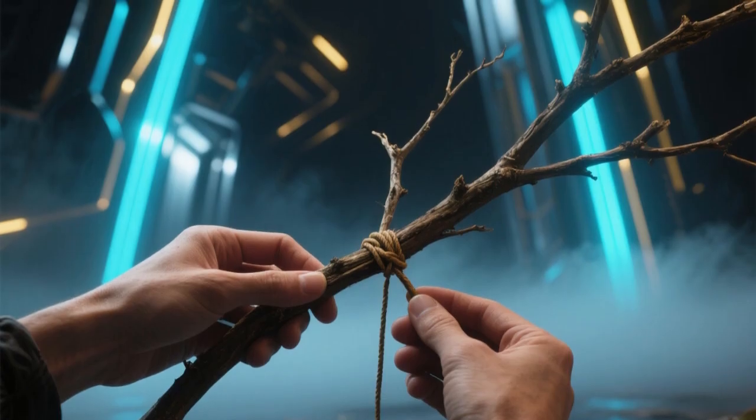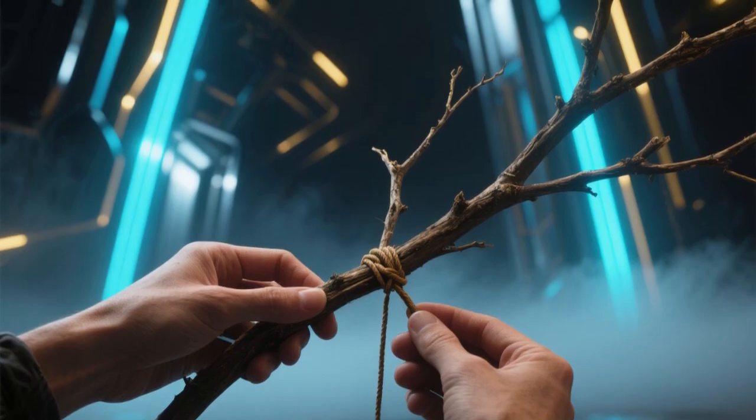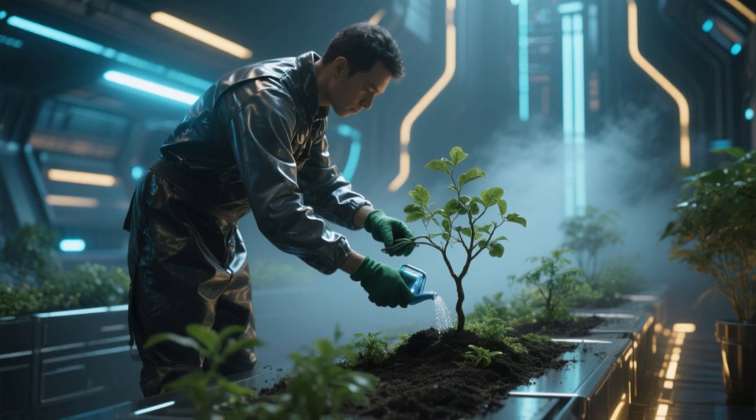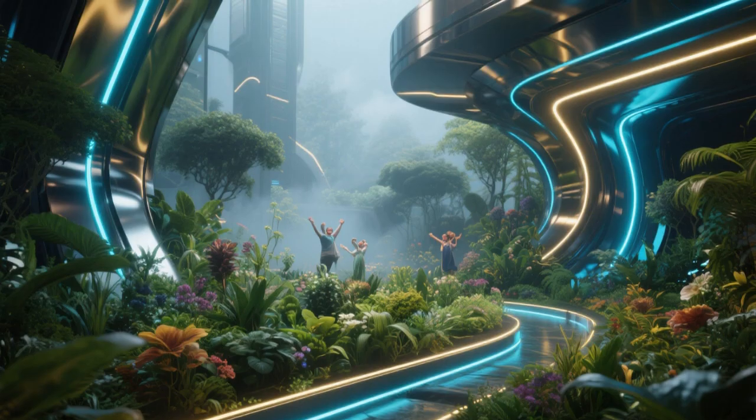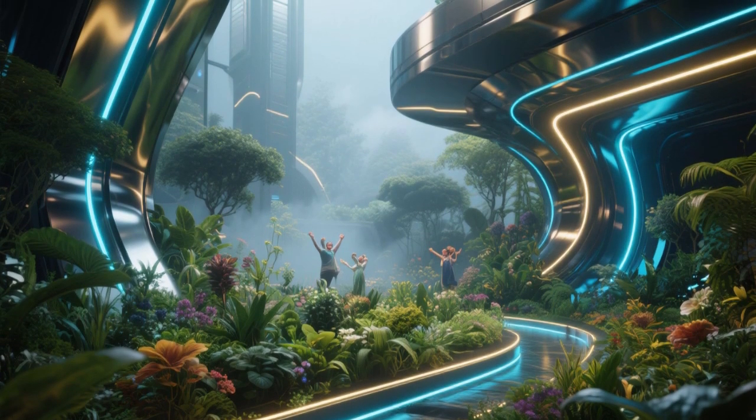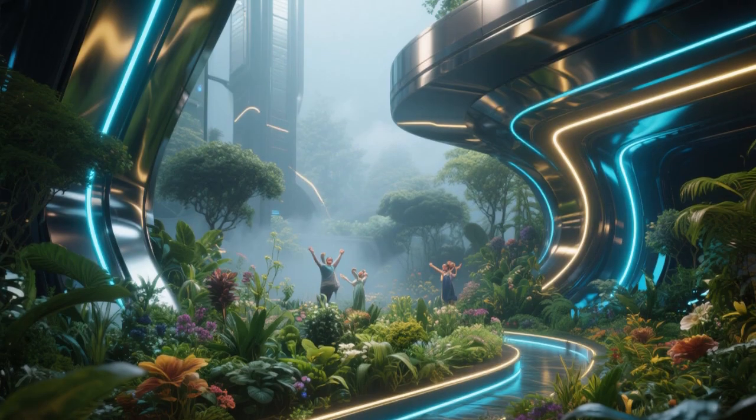When a branch breaks, we can bind it and wait for the sap to rise again. These are not grand victories over nature. They are quiet affirmations of connection. They are the ways we say, this life matters. This moment is worth tending.